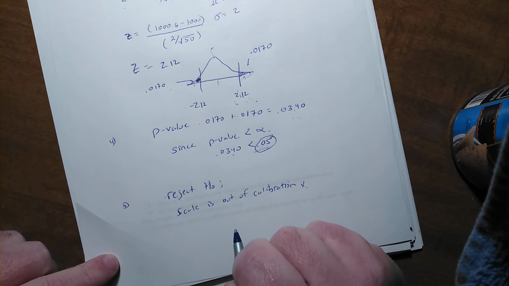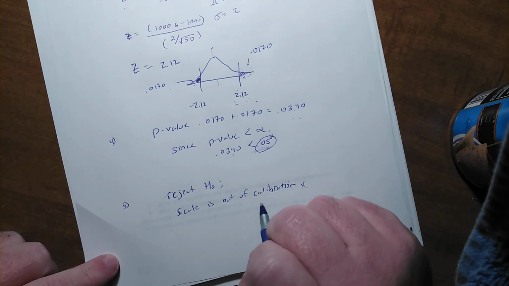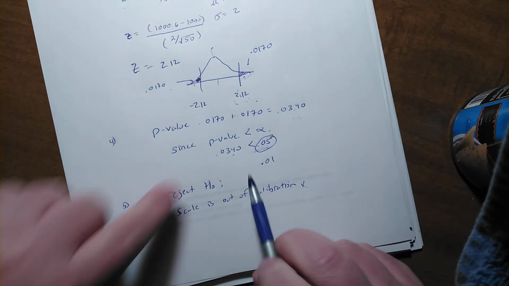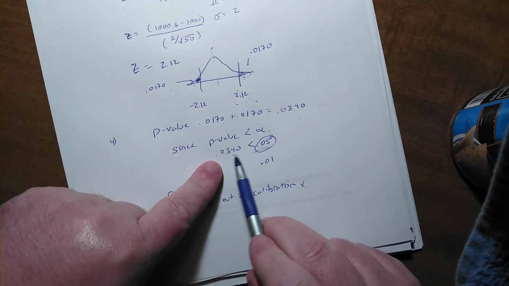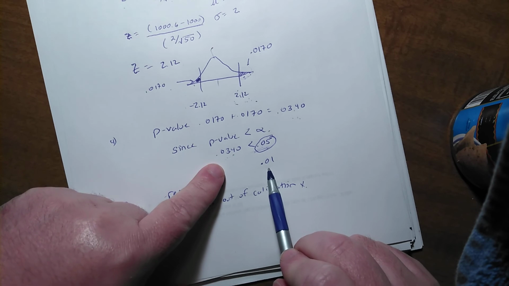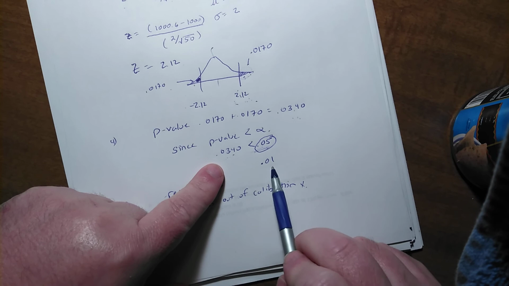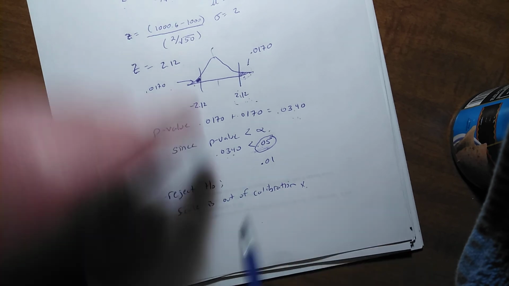Maybe your boss says, we got to get this out. I don't care if it's right, just get it out. And we change this to 0.01. Okay? Is my 0.034 a bigger number or smaller number than 0.01? Well, this is bigger. Since this was now our new cutoff, this is now bigger than the cutoff.